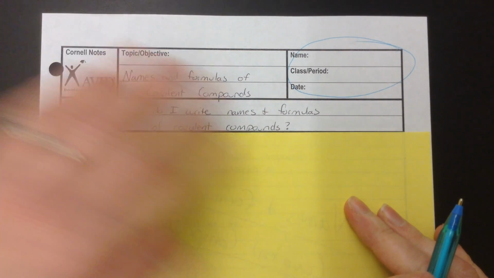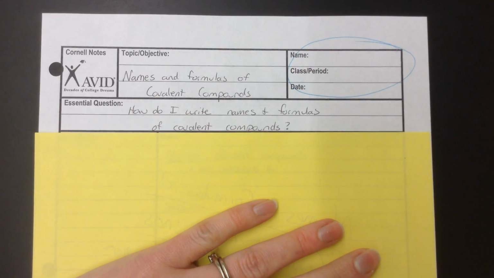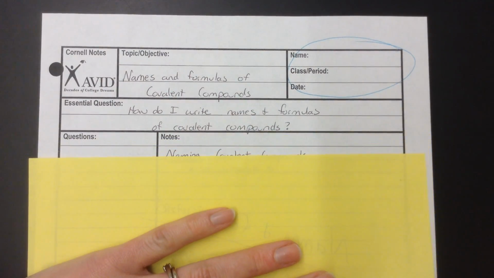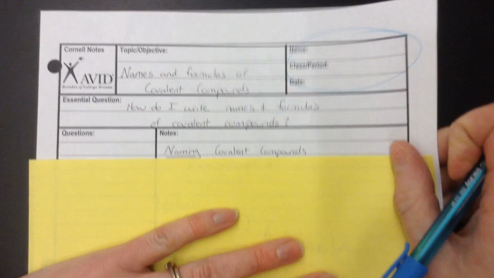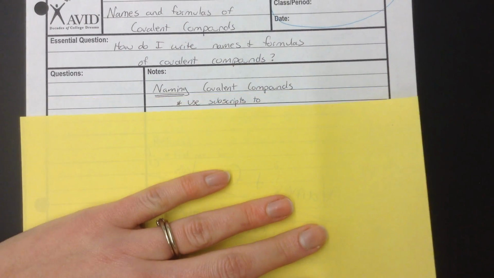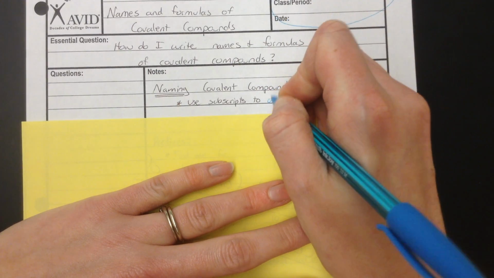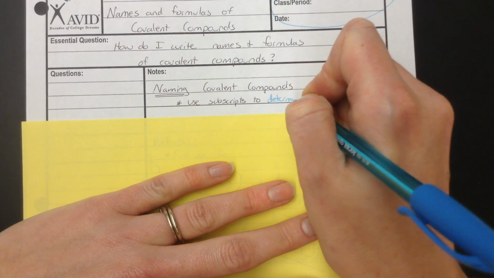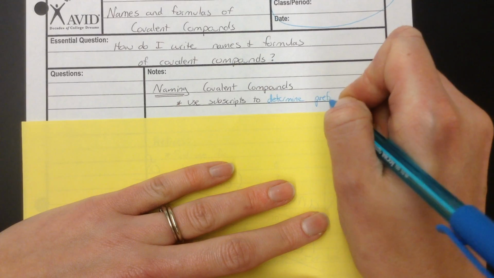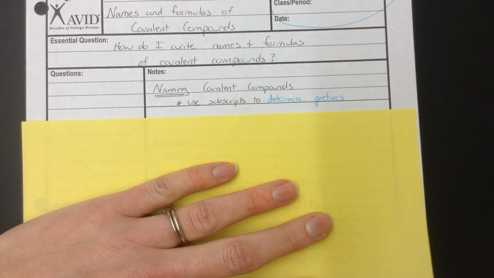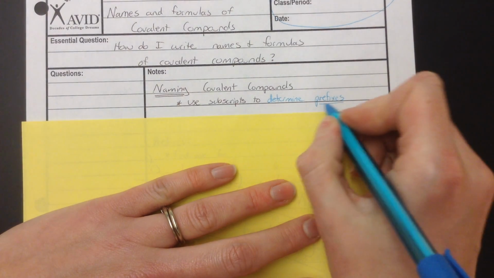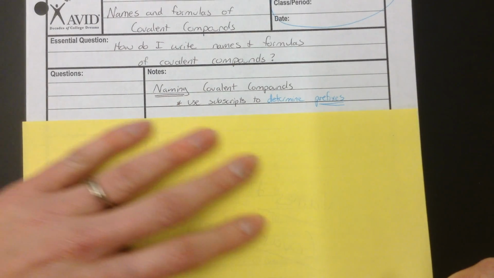So this one has a lot less to it than the ionic compounds. There's only one thing that we need to remember when we're naming covalent compounds, and that is the subscripts. We use the subscripts to determine prefixes. So a prefix is going to be super important in our covalent compounds.